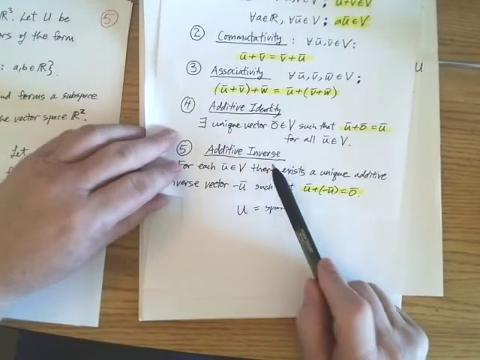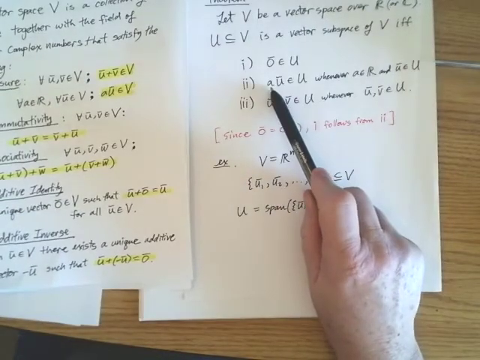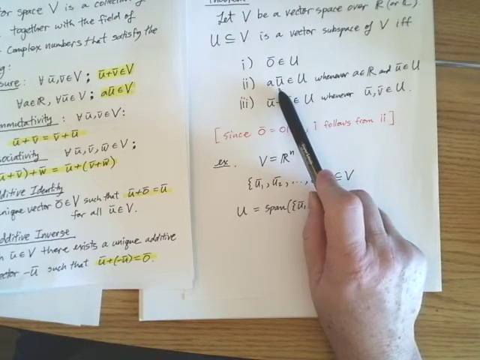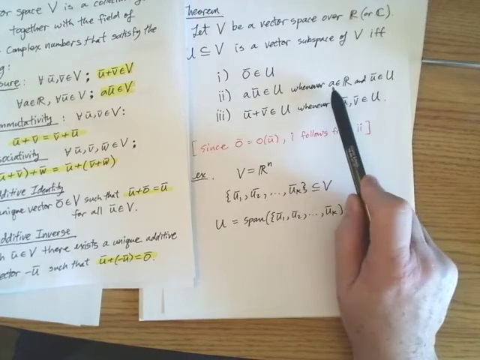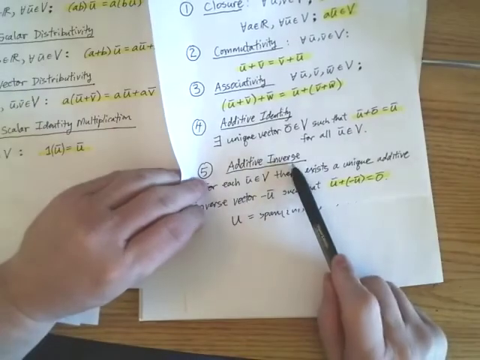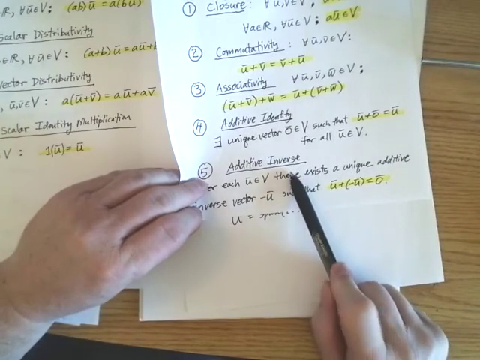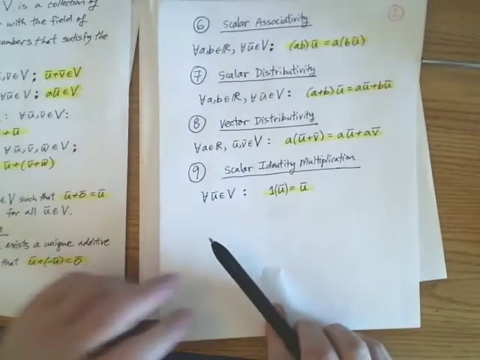Additive inverse: how do you know there's an additive inverse in my subspace? Because I've already shown that -1 times u is the additive inverse. So if I have closure under scalar multiples, I'm guaranteed to have the additive inverse for each element in my set U. How about scalar associativity?